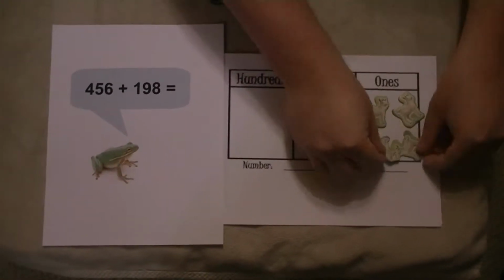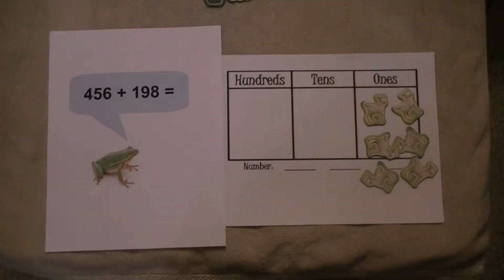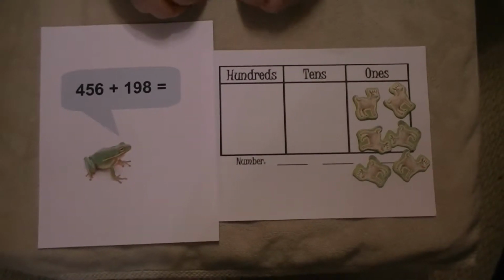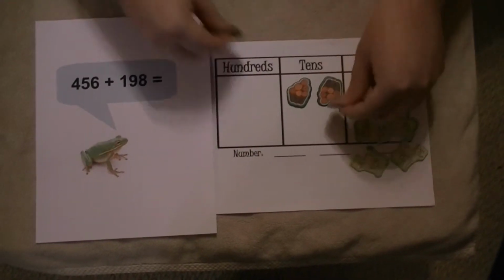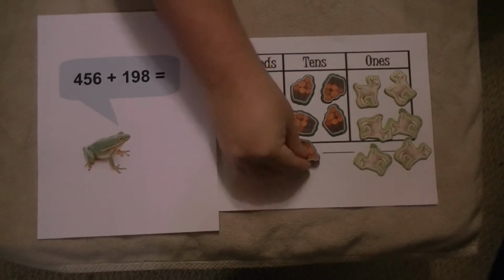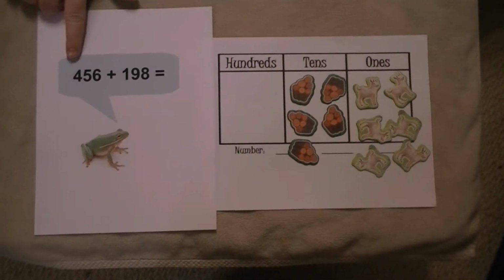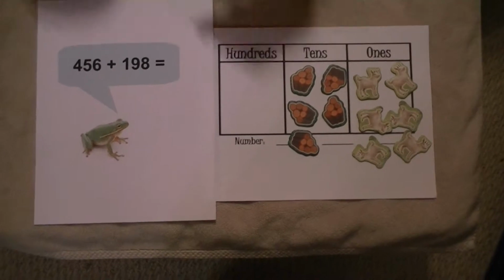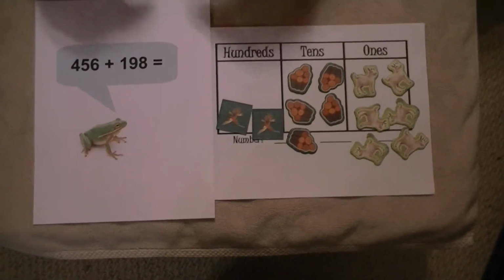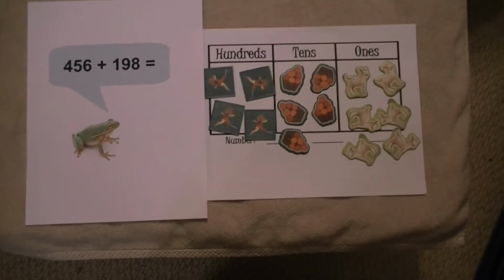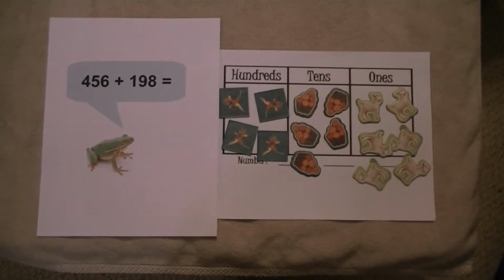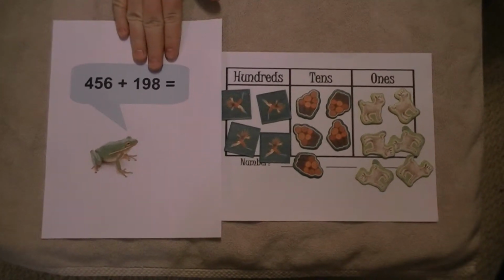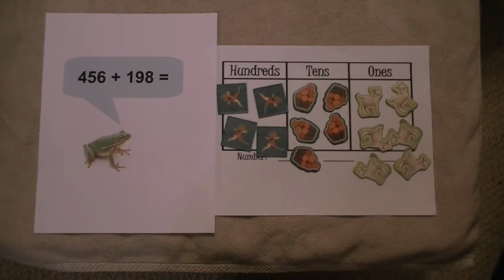2, 4, 6. 5 tens, 2, 4, 5. 4 hundreds, 2, 4. To continue on with this algorithm, we're going to be putting 198 onto the hundreds chart.